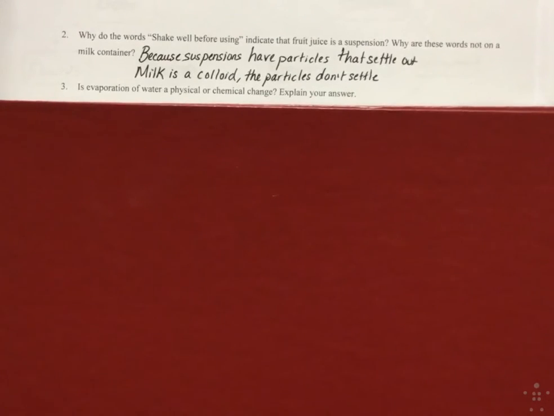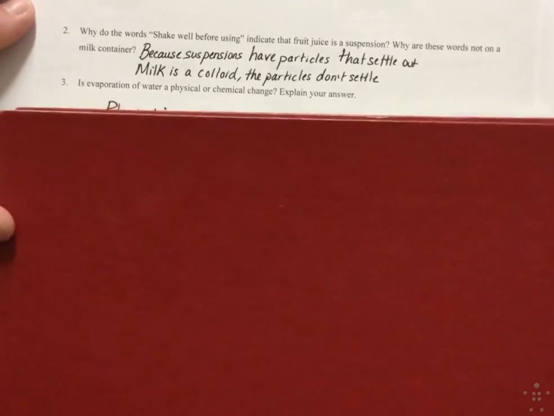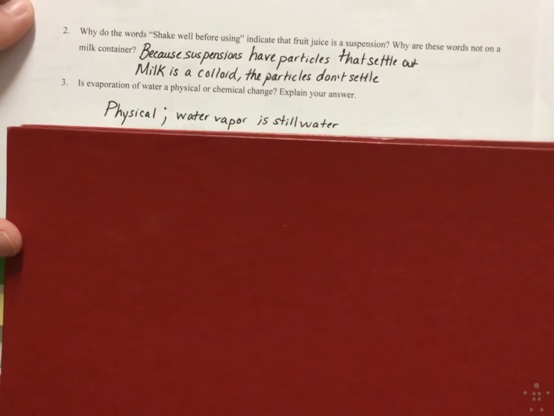Number 3, is evaporation of water a physical or chemical change? So you have to think in terms of, does it create a new substance? So evaporation of water is liquid water going to water that is a gas. But notice I said water both times. So it has to be physical. Water vapor is still water. We haven't created anything new, so it's a physical change.